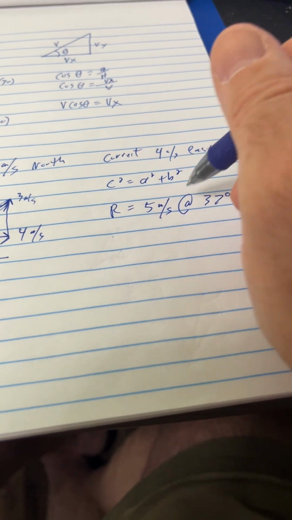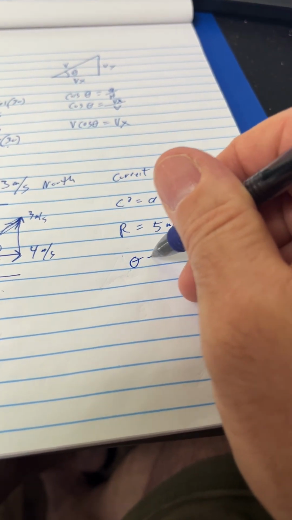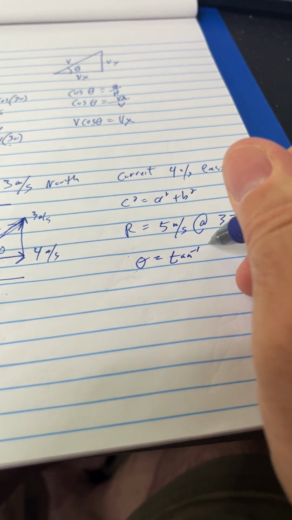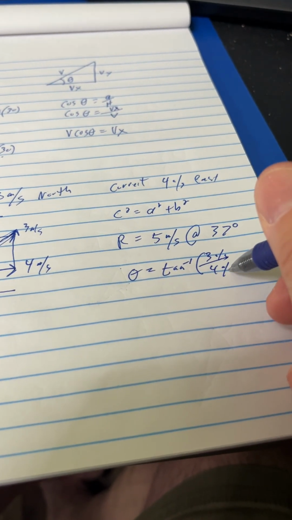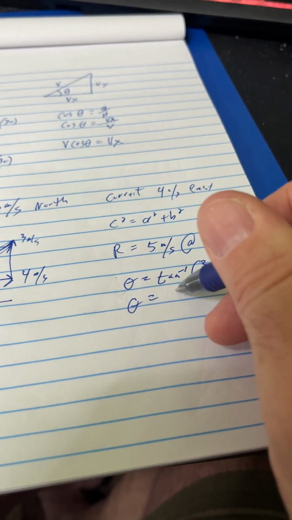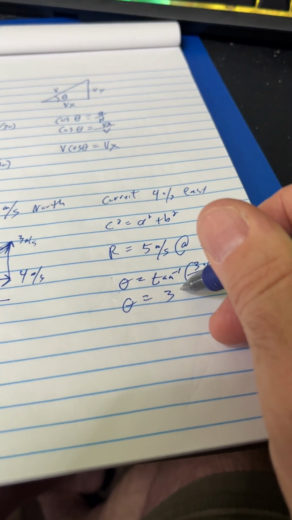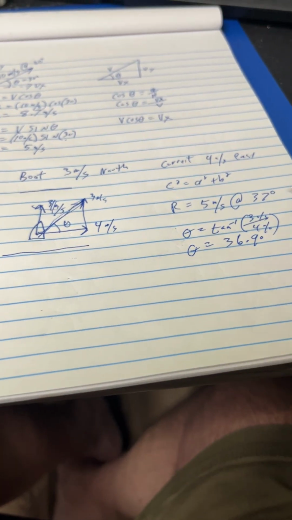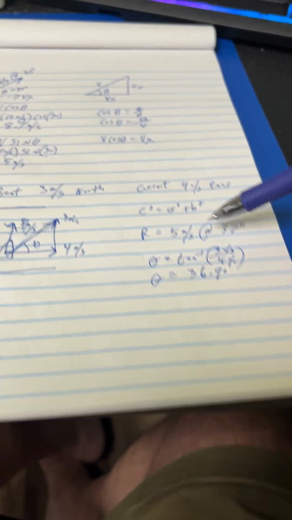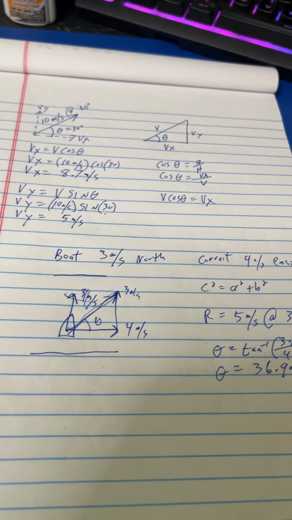Where did this angle come from? If you remember, that comes from the tangent of 3 meters per second over 4 meters per second, which came out to be about 36.9 degrees. And so we'd write that as 5 meters per second at 37 degrees.